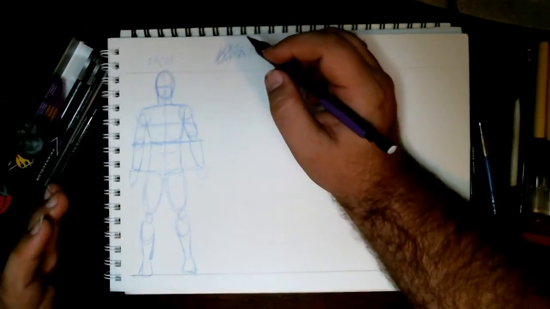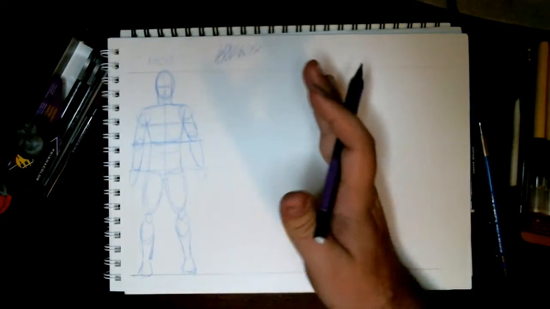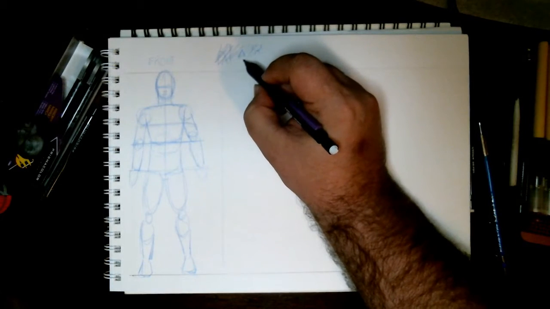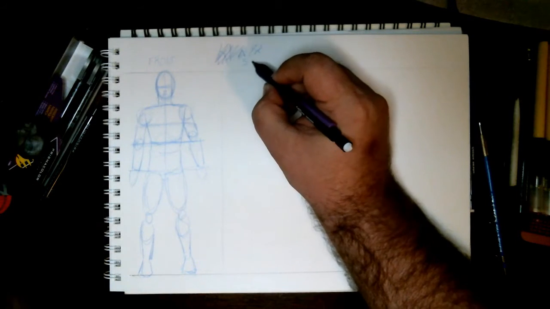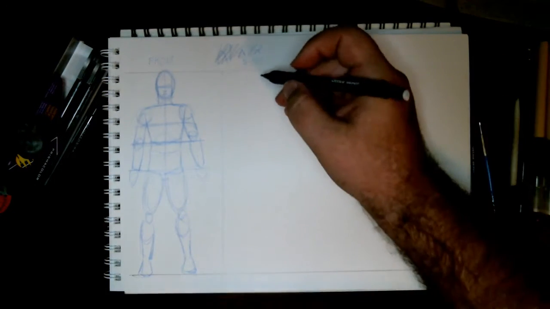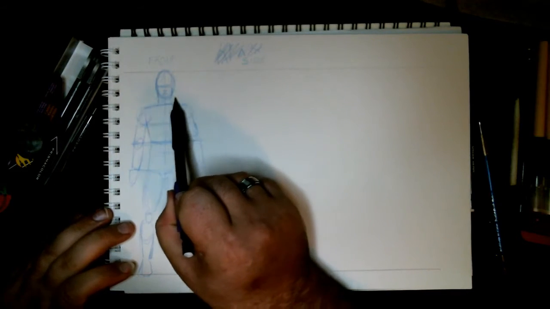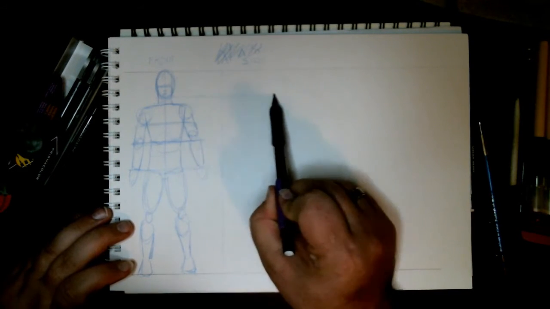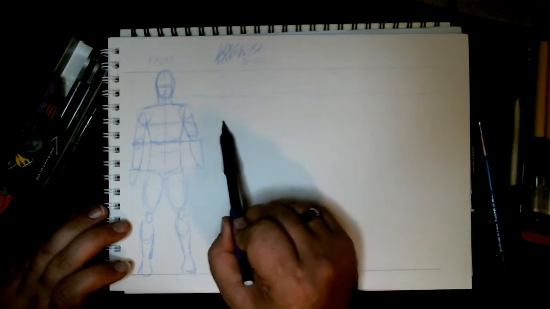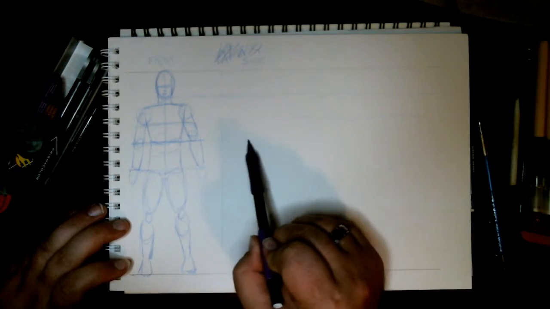And if it's not super extravagantly detailed, we can just do 3. So we'll have the front, we'll have the side, and this is where I know I should be using a ruler, but it's alright.